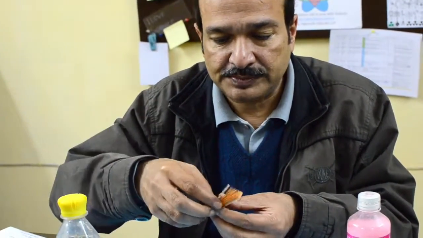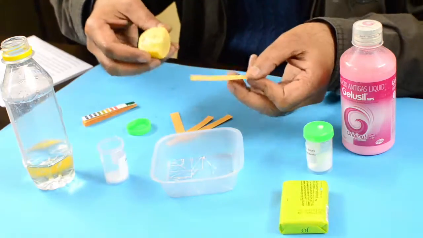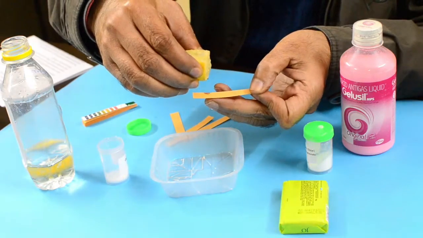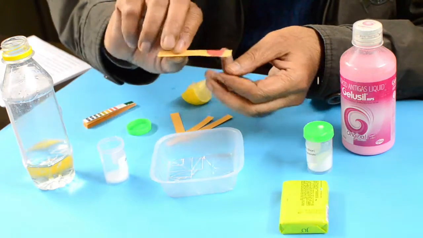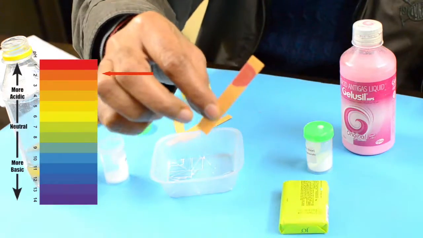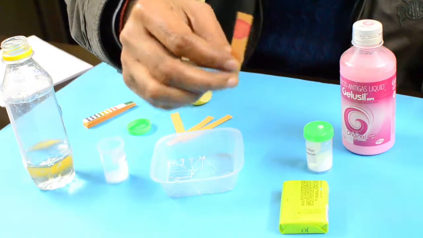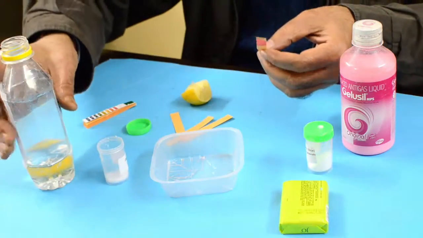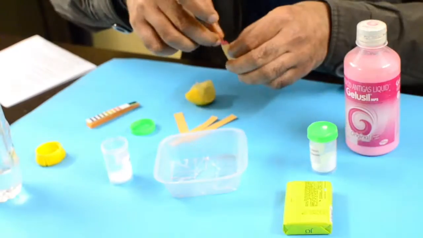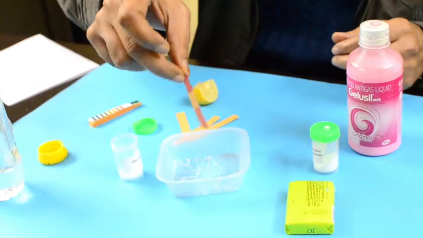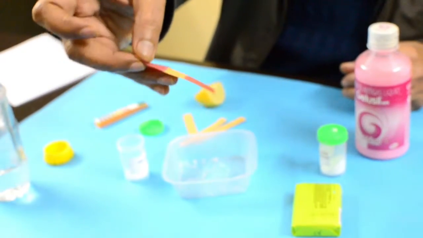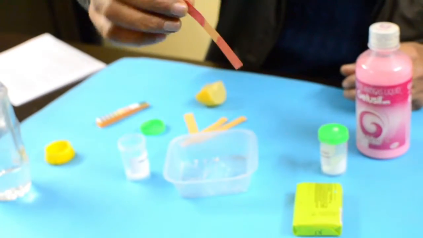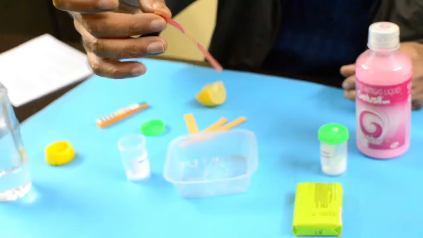So let's test this. On this pH paper, if I put some lemon juice, then you will see that the pH paper turns red, which shows that it is an acid. Let me test it with the vinegar, and let me touch it here, and you will see that with vinegar also the pH paper turns red, which shows that vinegar is also acidic.